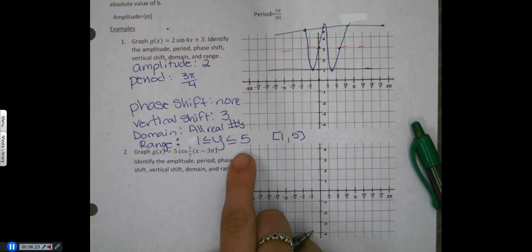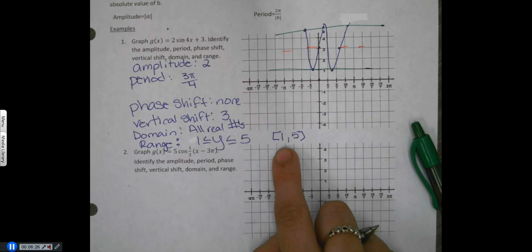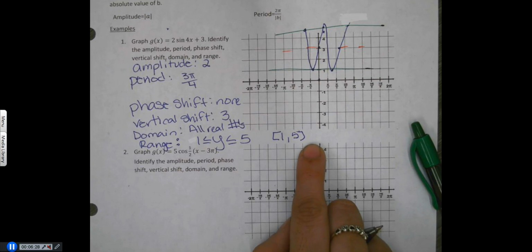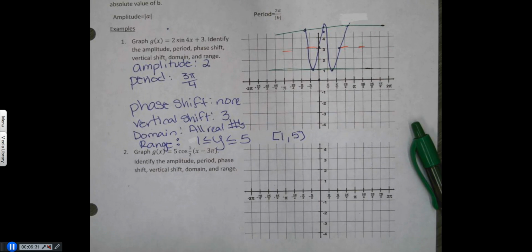1 is less than or equal to y less than or equal to 5. And then over here, this is square bracket 1 comma square bracket 5. They mean the same thing. It's just a different way of seeing it.